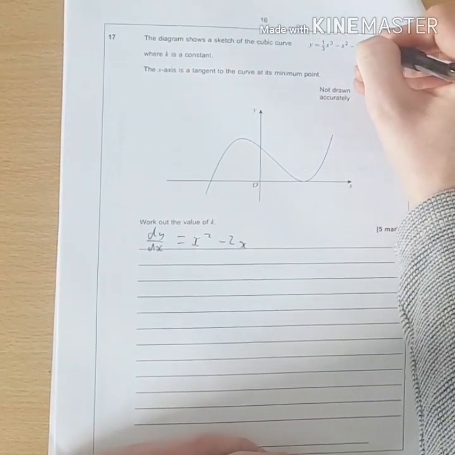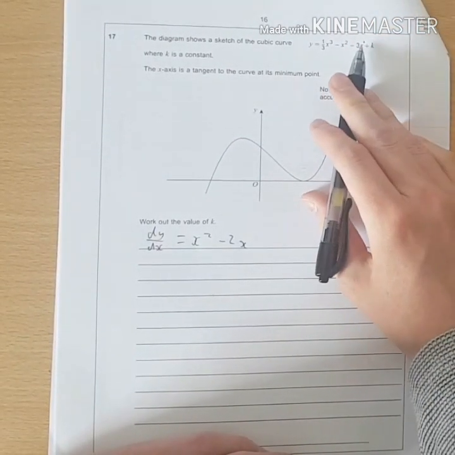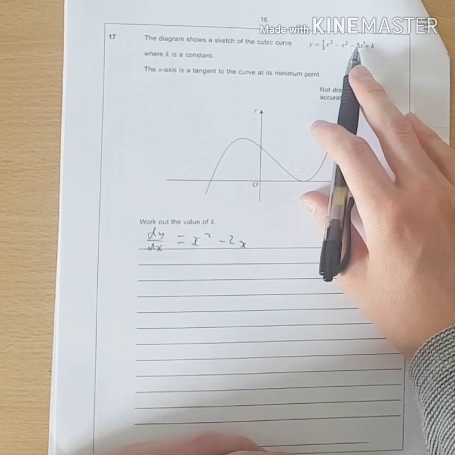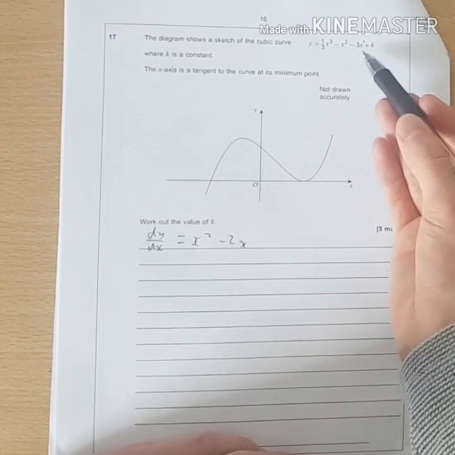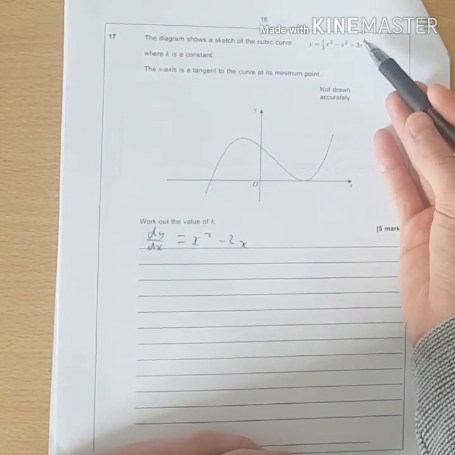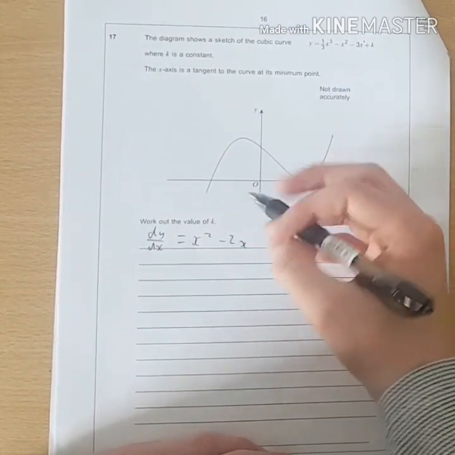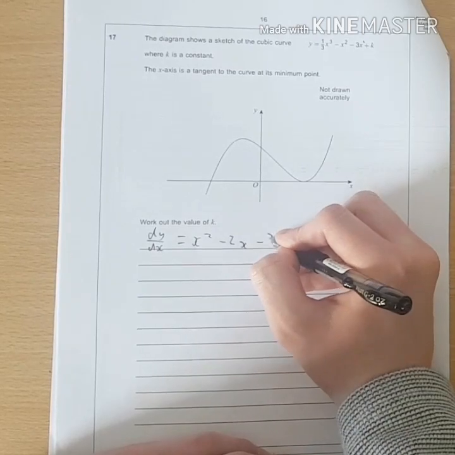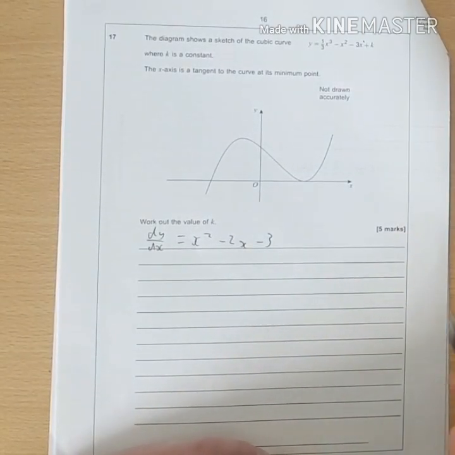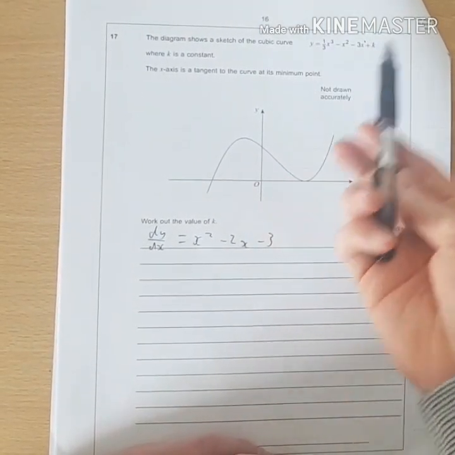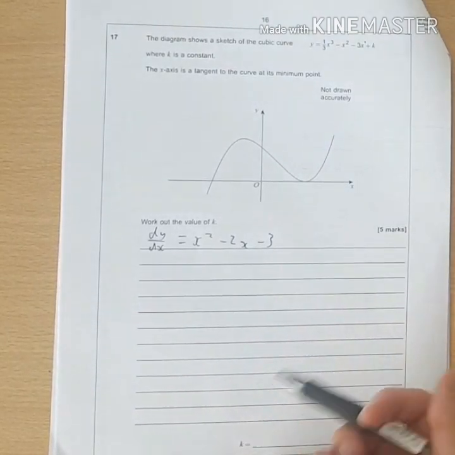Minus 3x is x to the power of 1, leaving minus 3, since anything to the power of 0 is 1. And we discard the constants.